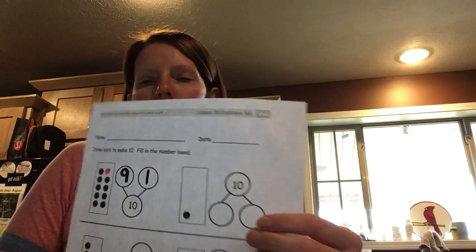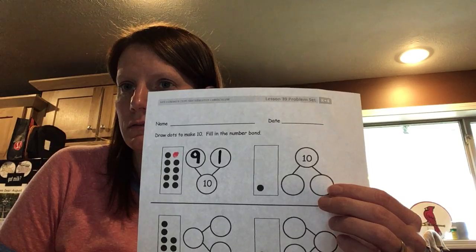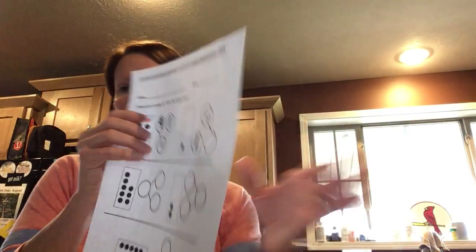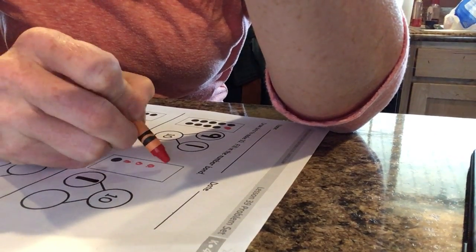Now we're going to jump over to this one. How many circles do we have? 1. Very good. Write that in your number bond, the number 1. Now we have to make it to the number 10. So we're going to go from 1 to 2, 3, 4, 5. Notice that I'm doing this in the 5 group way, so make sure you are still drawing in your 5 group way.